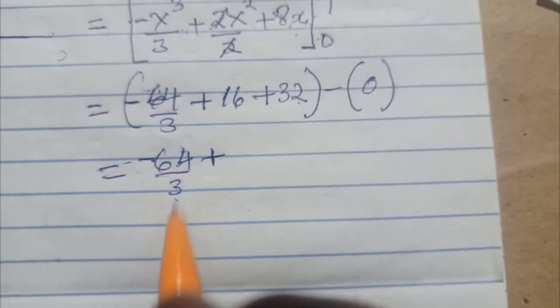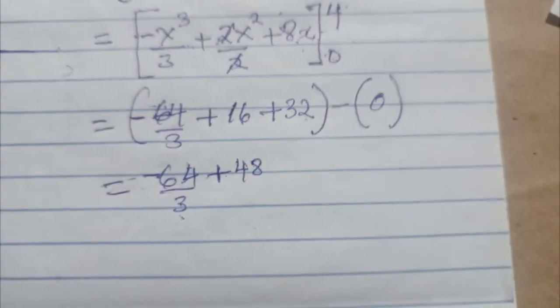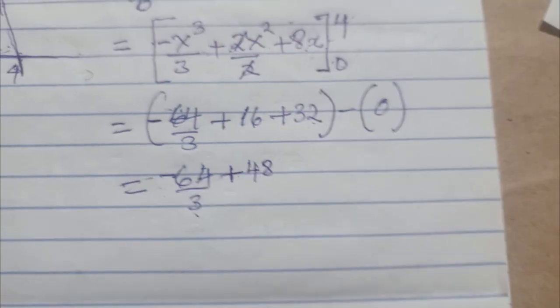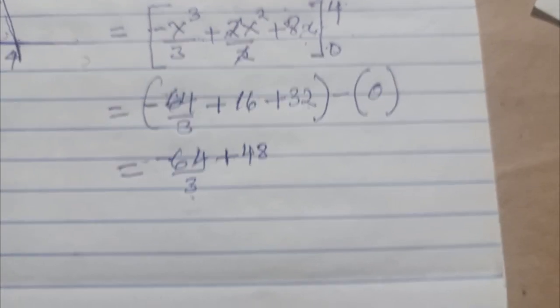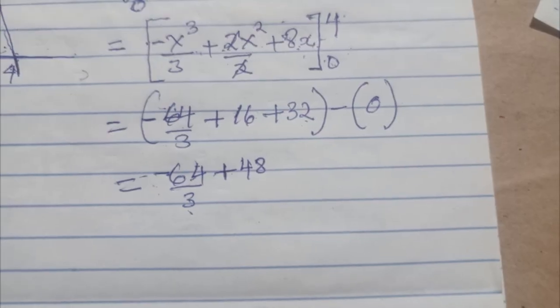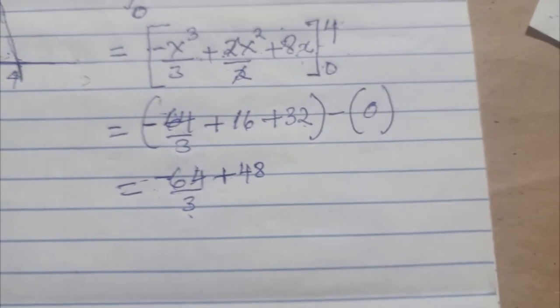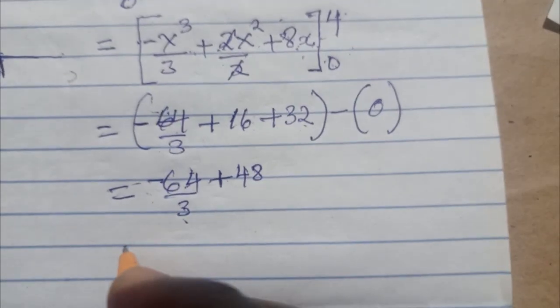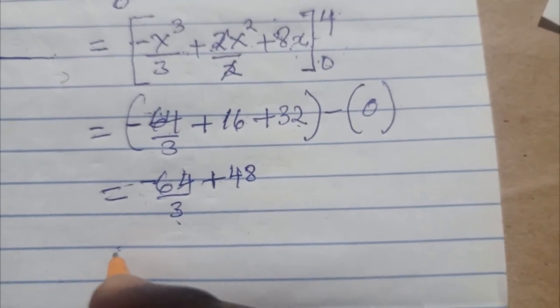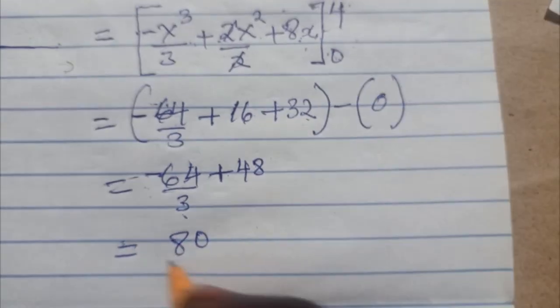Now this is negative 64 over 3 plus 48, which when you work out, this becomes 80 over 3.